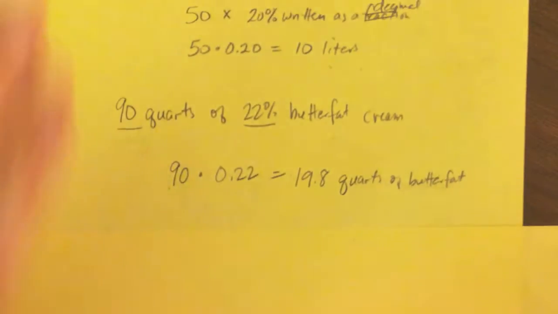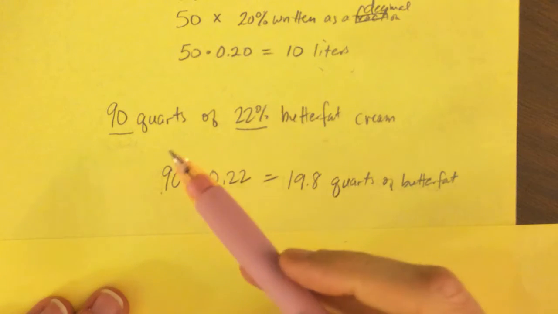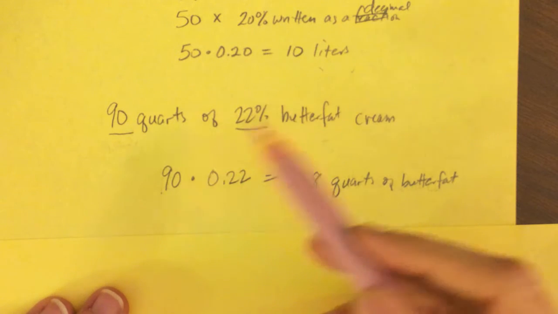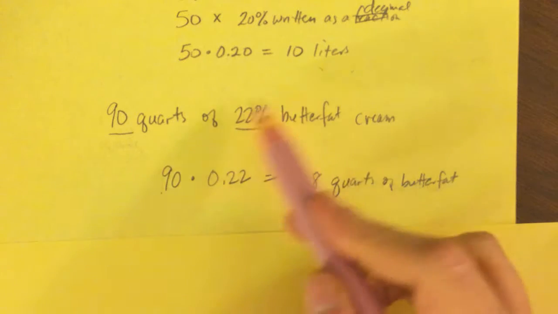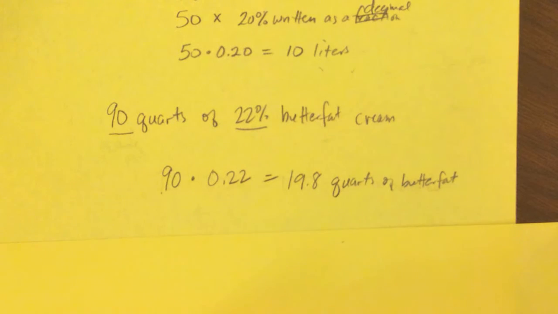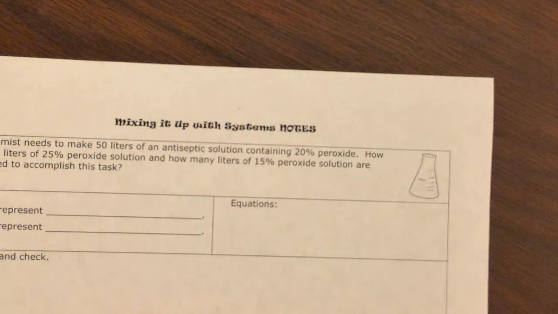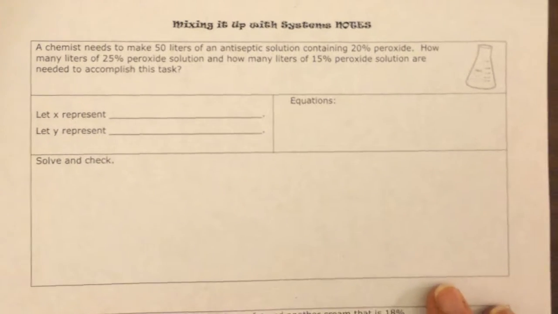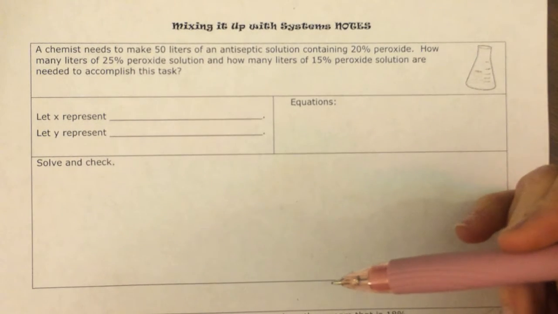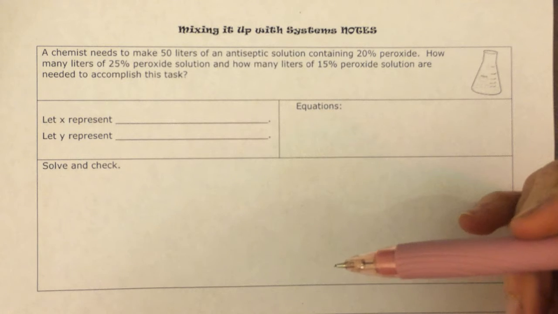So I'm trying to figure out how much of each of them I have to dump in. If I got 25% butterfat cream and 15% butterfat cream, how do I need to mix them together so the resulting butterfat is 22%? So that's what we're doing today. Now, these are slightly weird equations, so let's just talk about them. Let's look at the situation first. The first thing I see here is, and these are the notes we should have put in our notebooks earlier today, I think they're on purple paper.